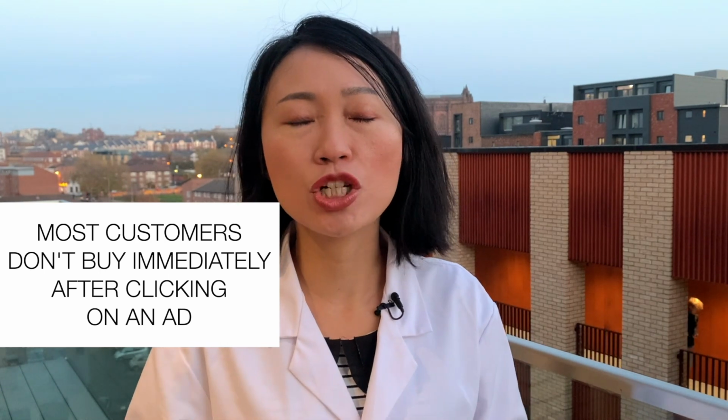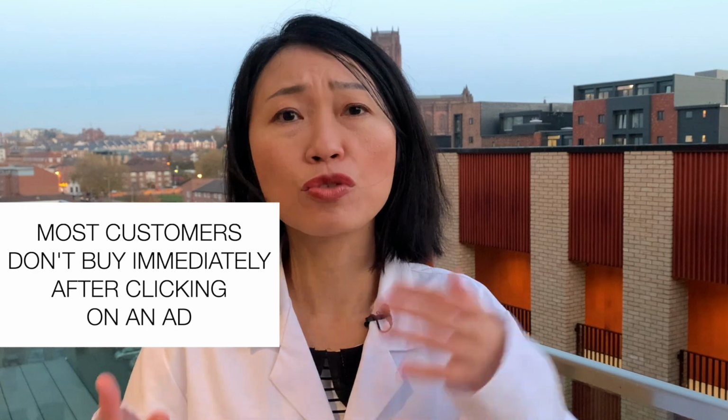You're going to do your research, you're going to look at the products, you're going to look at a few reviews, you're going to do more research before you decide you want to buy the products. And then you might go back to the store a few times to check it out or check other product options as well before deciding on that final product.